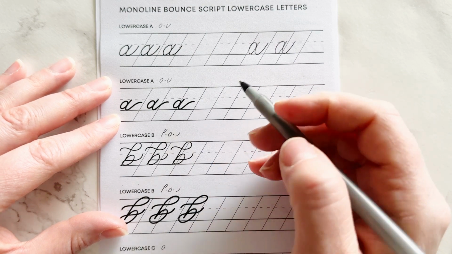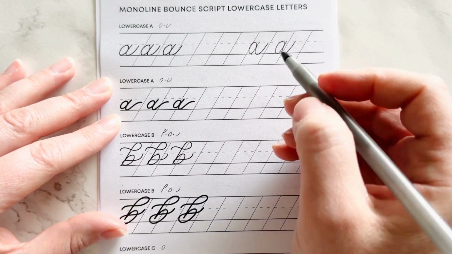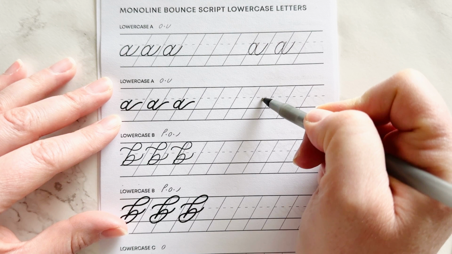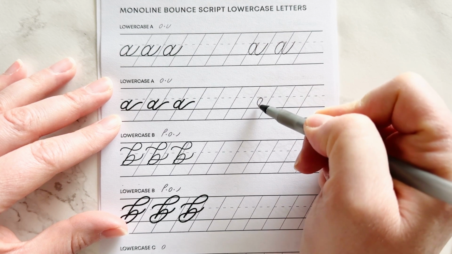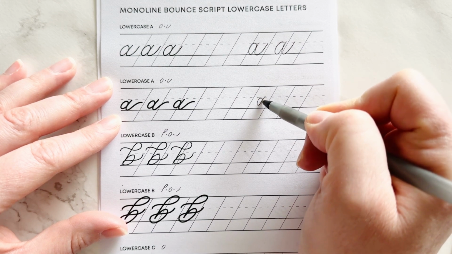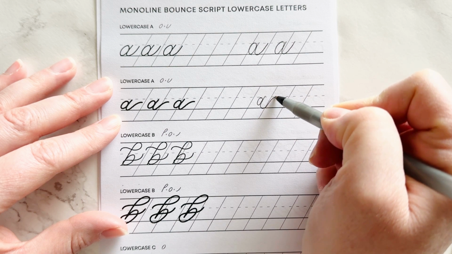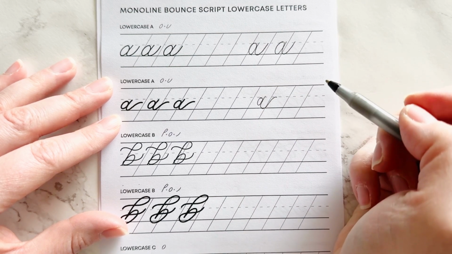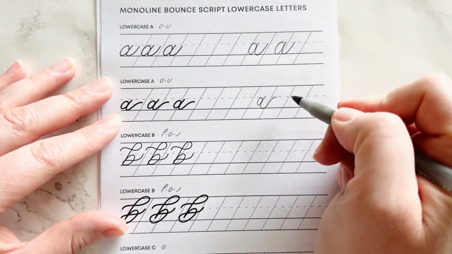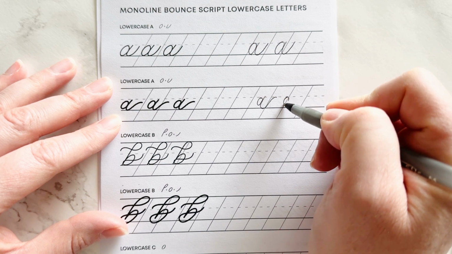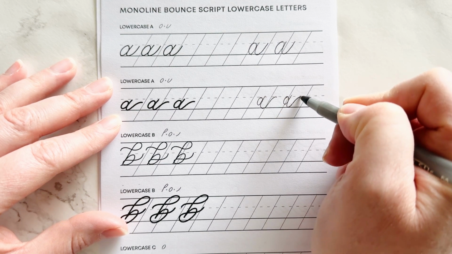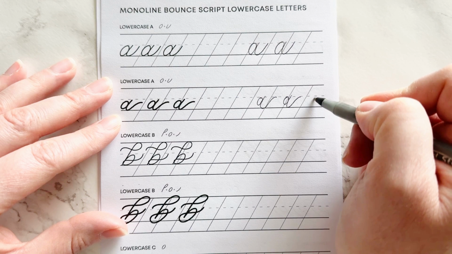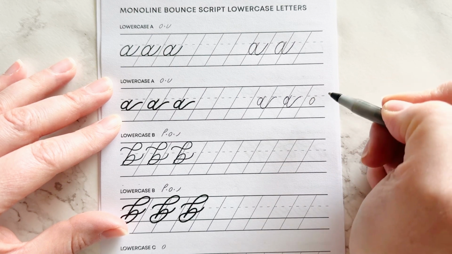So for the letter A, this is one way that you could do it with a bounce script: we could just make a smaller O form, and then we'd go into our underturn, and we could add a little bit of a flourish at the end, a different curve. So something like this. We're still doing that basic O form shape.